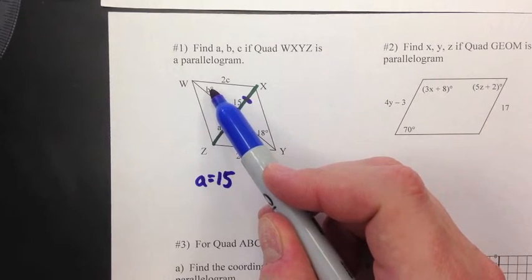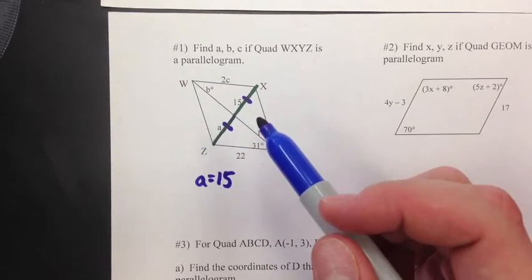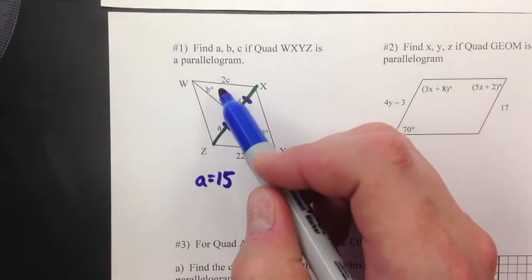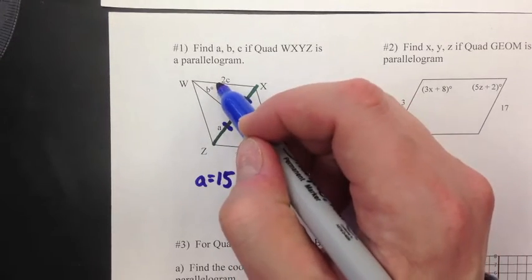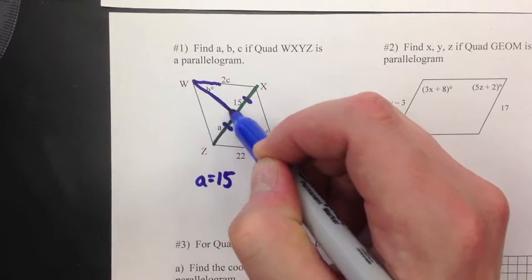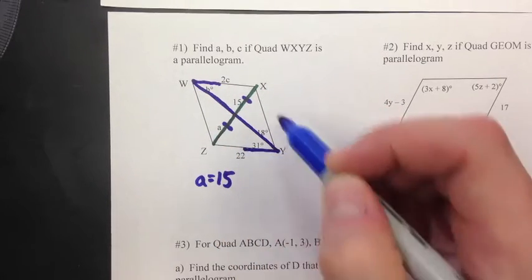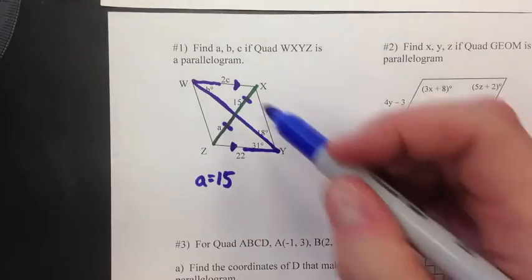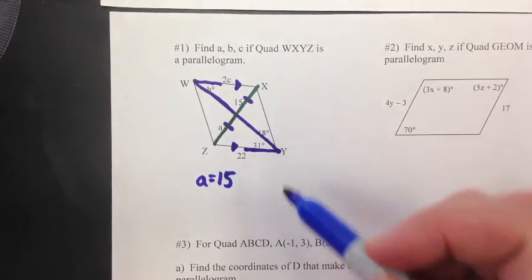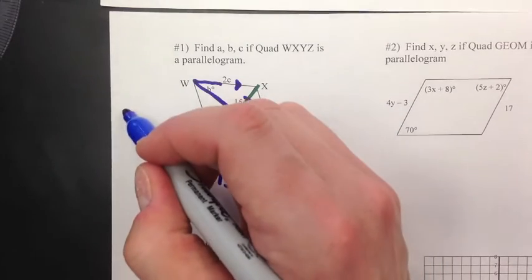Now how about the B? Here's B degrees. Let's use the fact that we know that opposite sides are parallel. When you have parallel lines, don't forget about the Z. I'll label these parallel, top and bottom. The Z, we call that alternate interior angles.